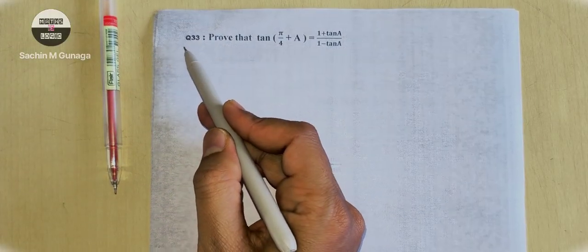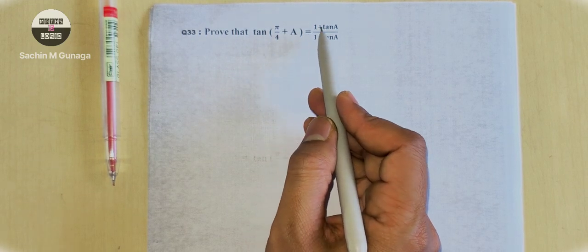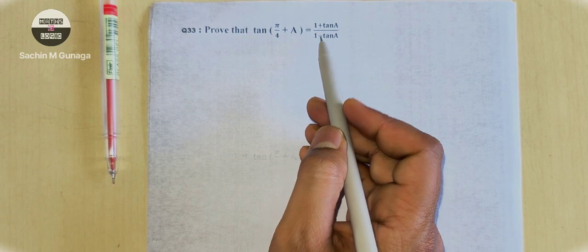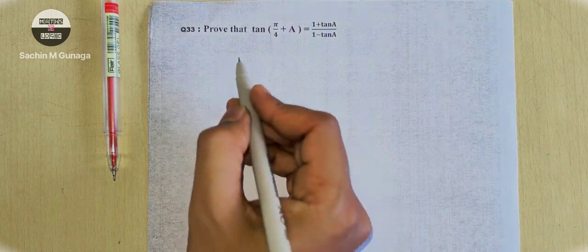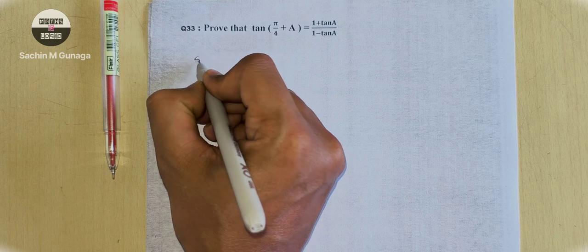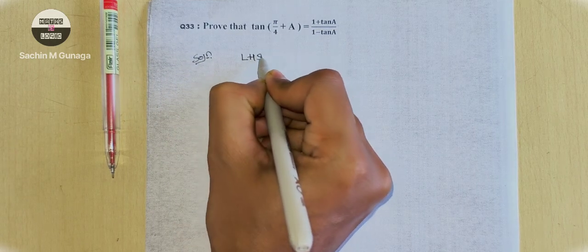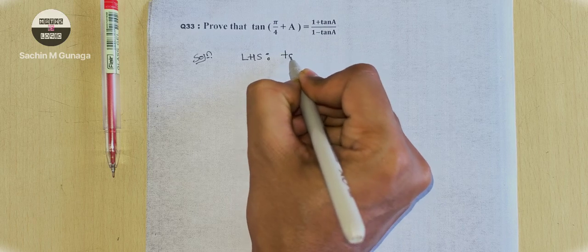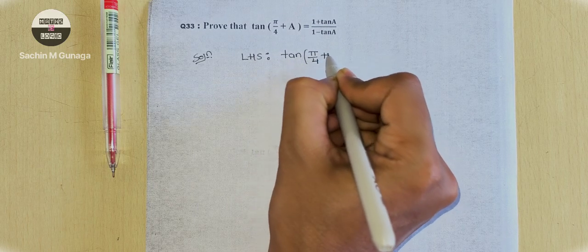Next, question number 33. Prove that tan of pi by 4 plus a is equals to 1 plus tan a divided by 1 minus tan a. So here again we need to show LHS is equals to RHS. So for that, first take the left hand side value. What is that left hand side? Tan of pi divided by 4 plus a.